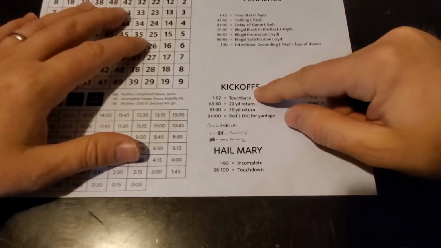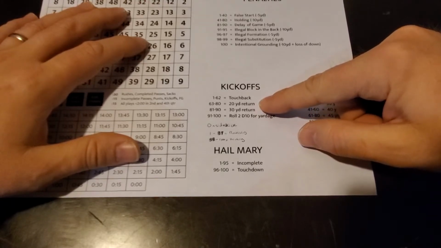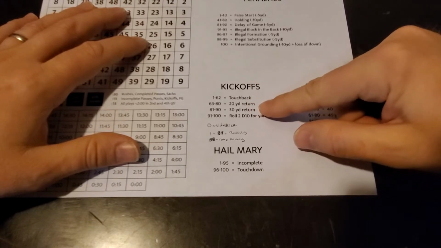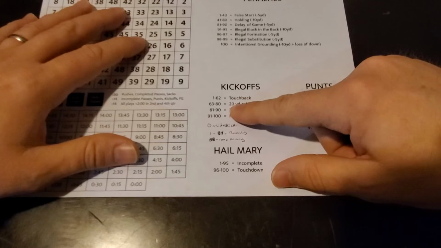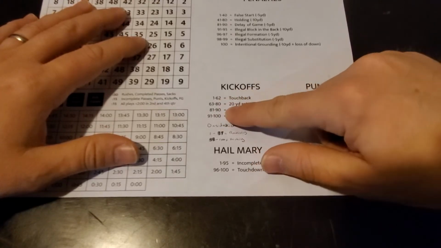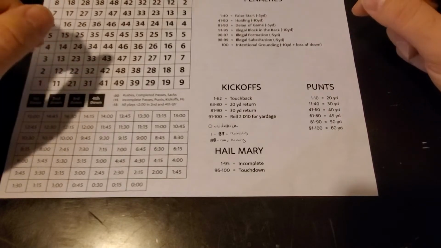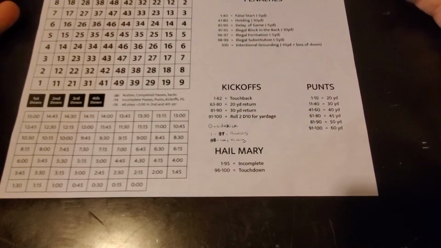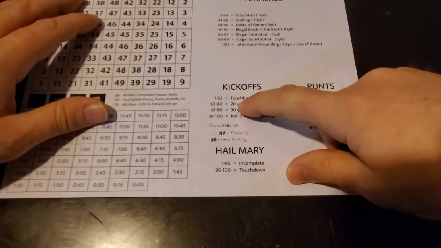For kickoffs, this is the kickoff for the first half, the second half, overtime, and then anytime there's a score, you need a kickoff. So basically you'll roll 2d10s and you'll combine them to get the roll result. So let's say it's a 4 and a 2, that's a 42. And if that was our roll, that would be a touchback.